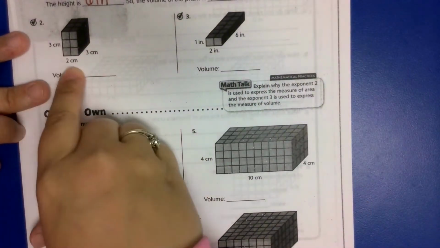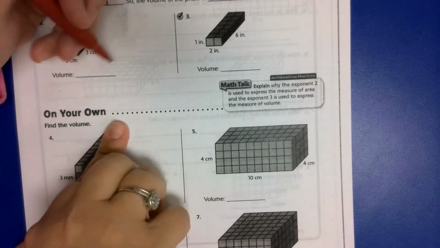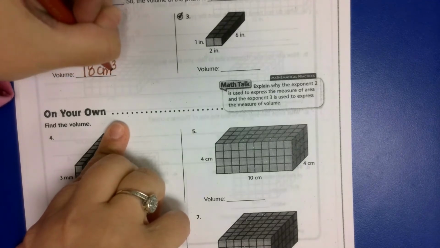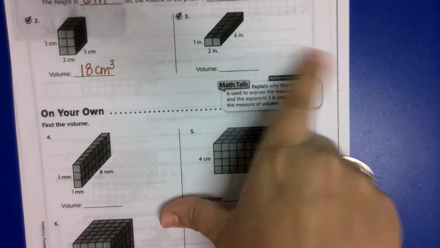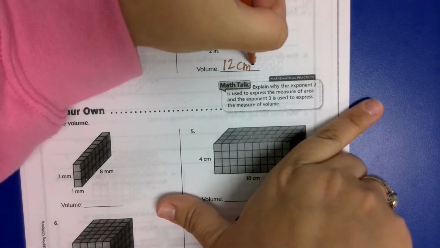Alright, 3 times 2 is 6, times 3 is 18, so that's going to be 18 centimeters cubed. 1 times 2 is 2, times 6 is 12, so we're going to get 12 centimeters cubed.